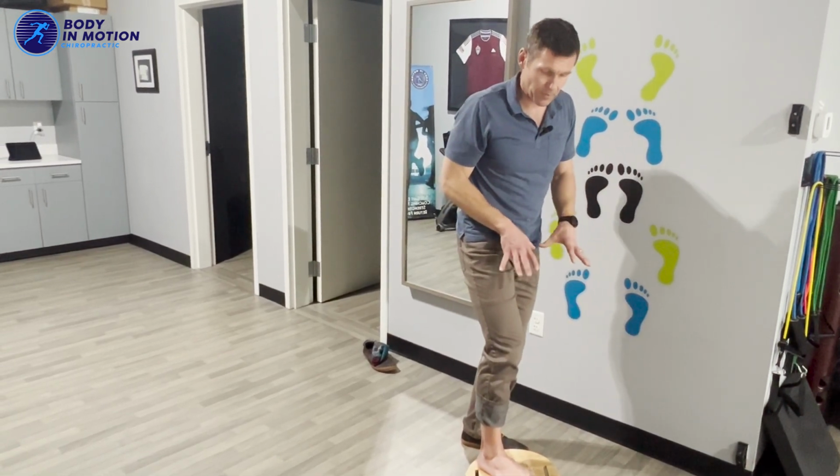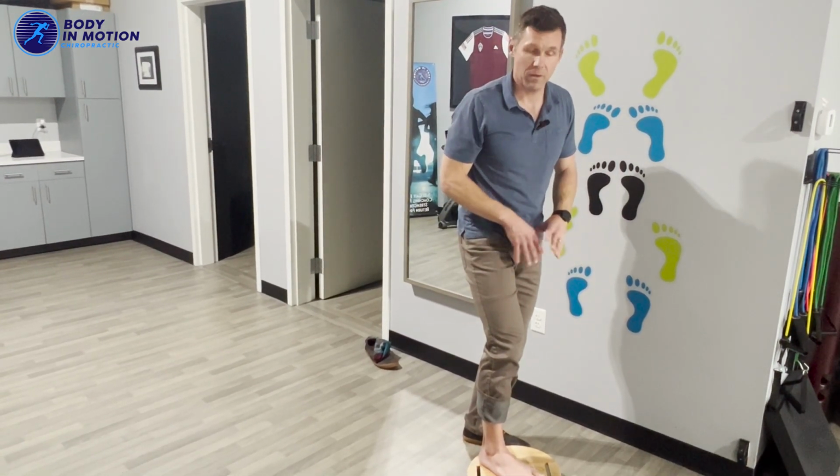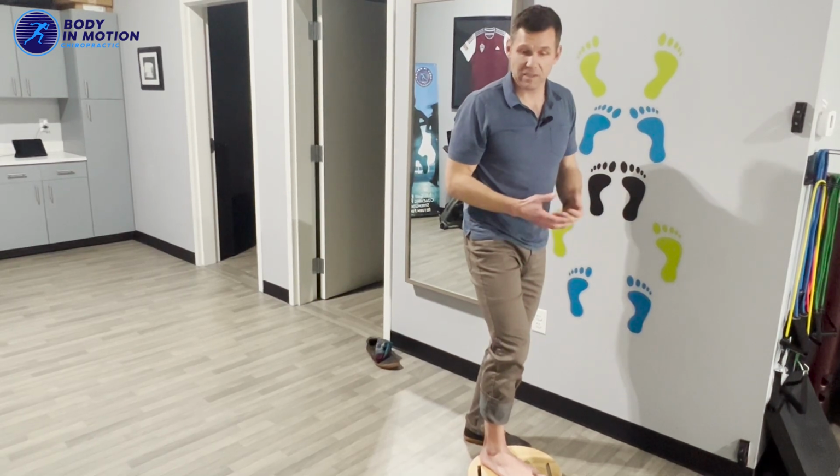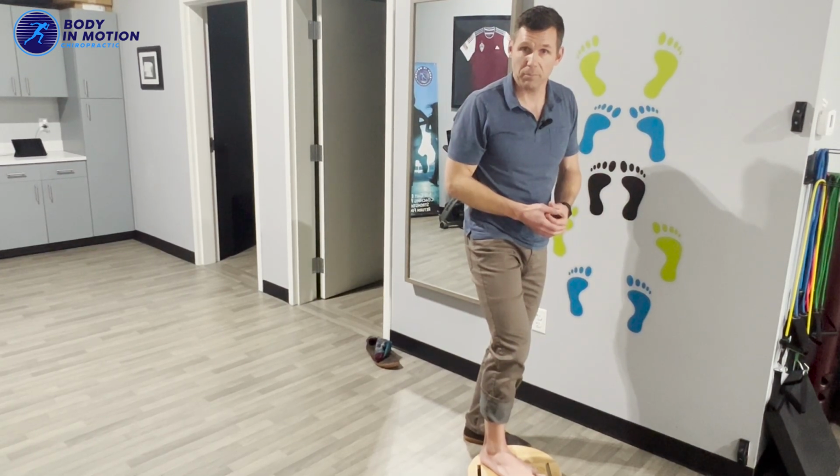So these are just a couple of the rehab exercises we would give. There are more, but if this interests you, feel free to reach out and book an appointment online.